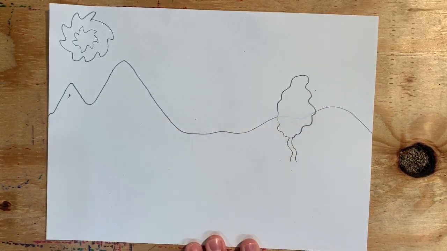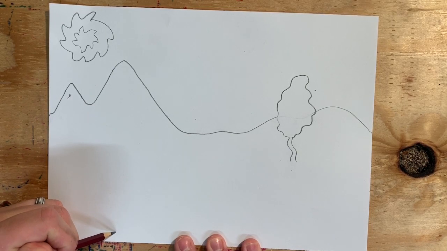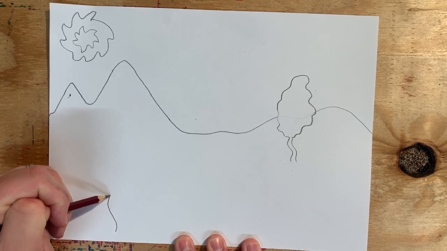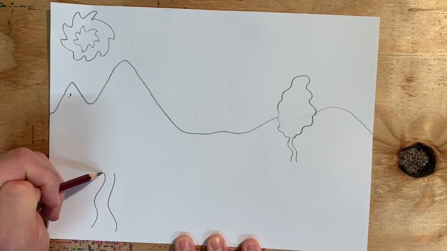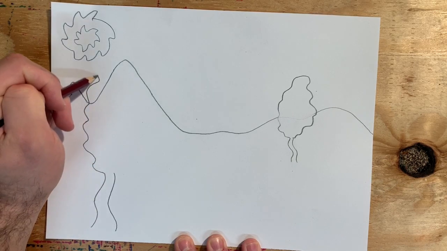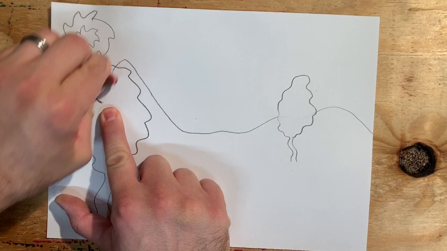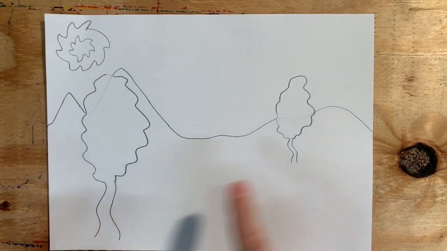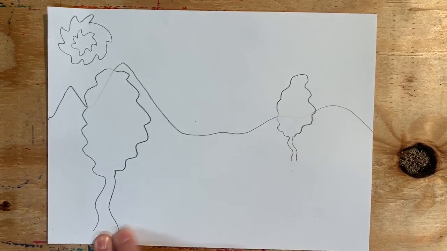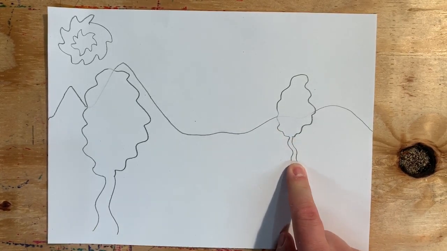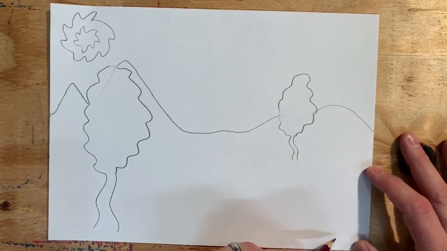So to show what that should look like, I'm gonna draw another one in the foreground, in the front of the picture. But since it's in the front, it's gonna be a little bit bigger. There's a little bit of horizon line. I'm gonna erase that. I've got two trees. One's closer to us, so it's bigger, and one's farther, so it's smaller. All right, let's add some more things.